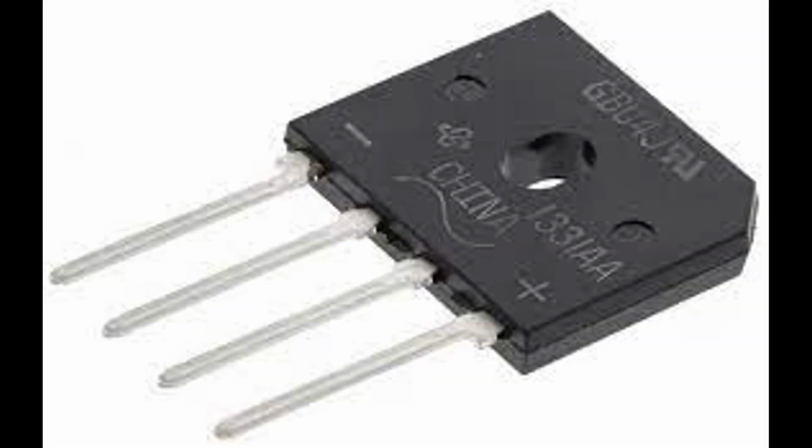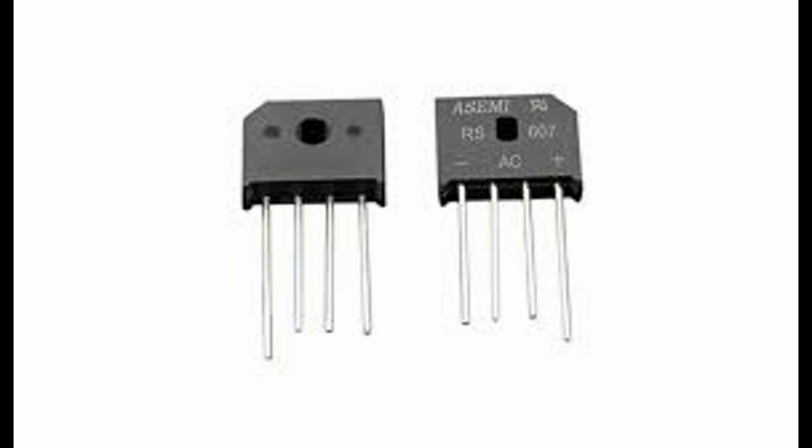Automotive electronics. In automotive systems, bridge rectifiers are used in vehicle charging systems, alternators, and battery management systems. They convert AC power generated by the alternator into DC power to charge the battery and power onboard electronics. Renewable energy systems. Bridge rectifiers play a critical role in renewable energy systems such as solar photovoltaic (PV) panels and wind turbines. They convert the AC output from these sources into DC power for charging batteries, powering inverters, and feeding electricity into the grid.